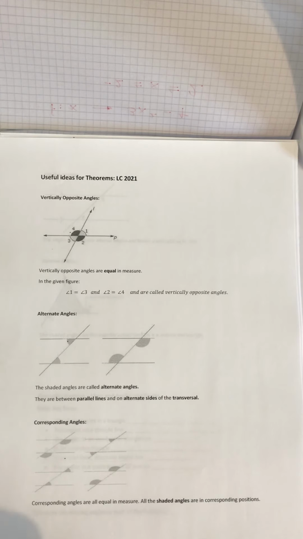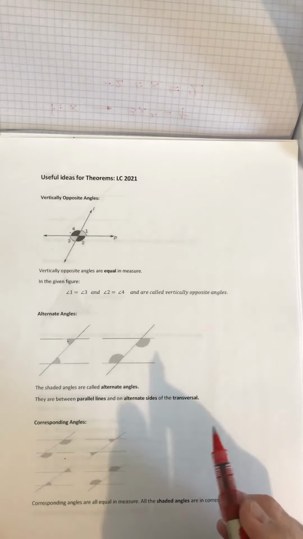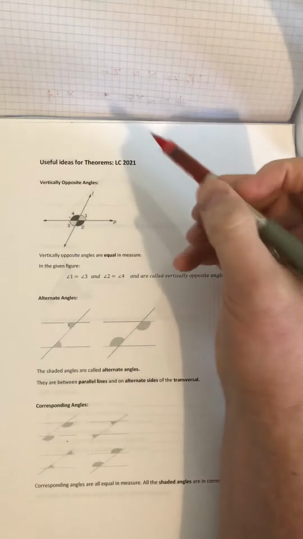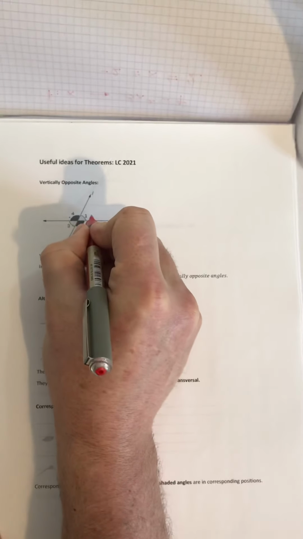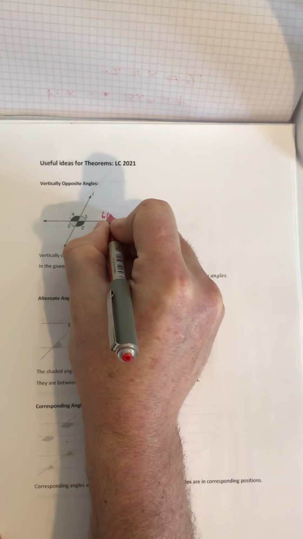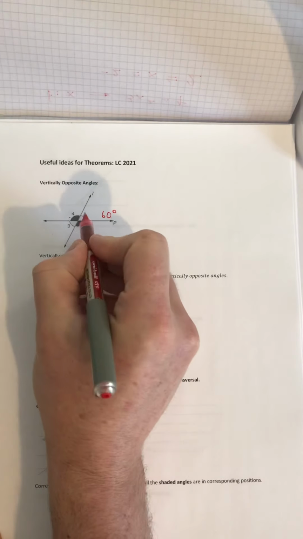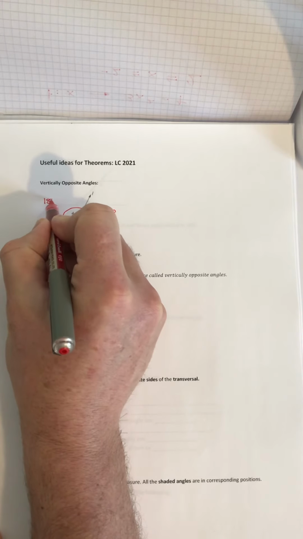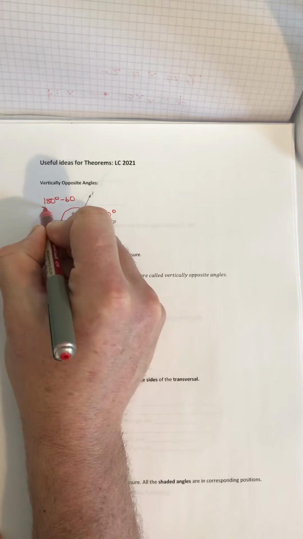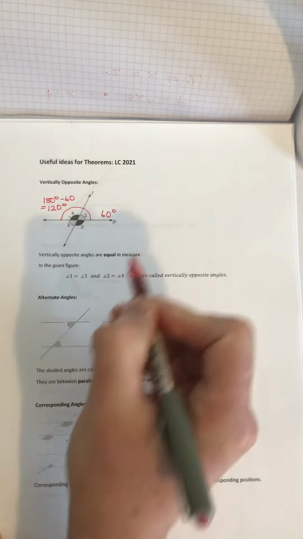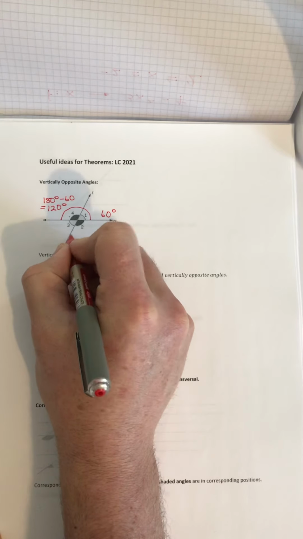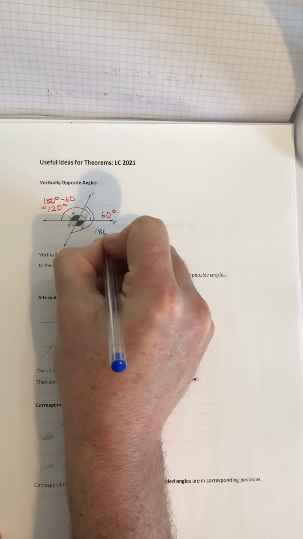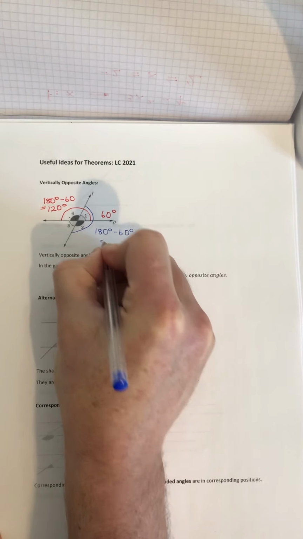So here's just a little recap on your angles and opposite angles. Vertically opposite angles: if this angle here was say 60 degrees, that means this angle here will be 180 minus 60, which is 120. And if we put it with this angle here, these two angles, 180 minus 60 again on a straight line, is 120.